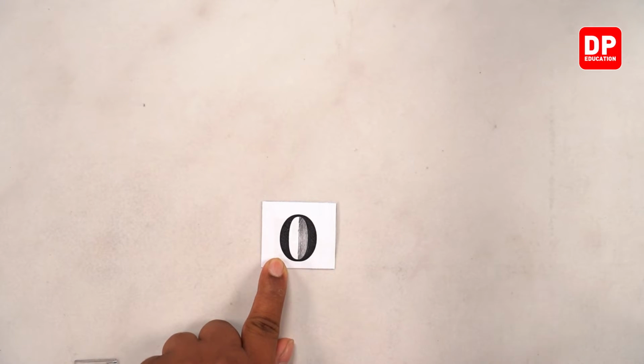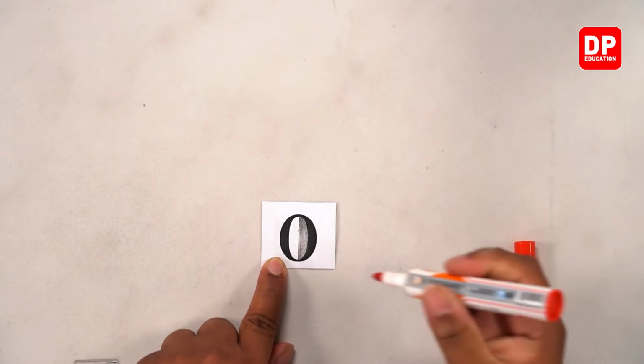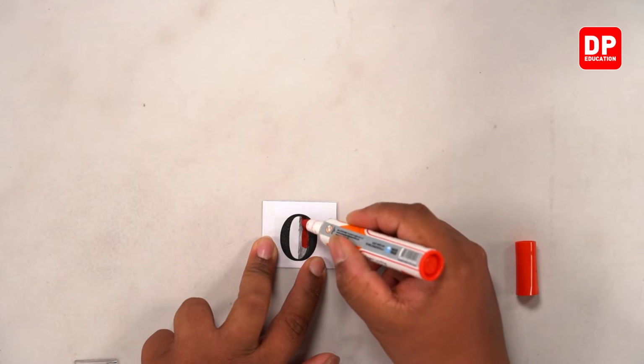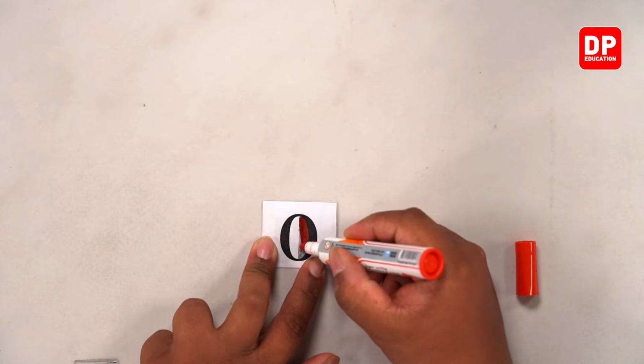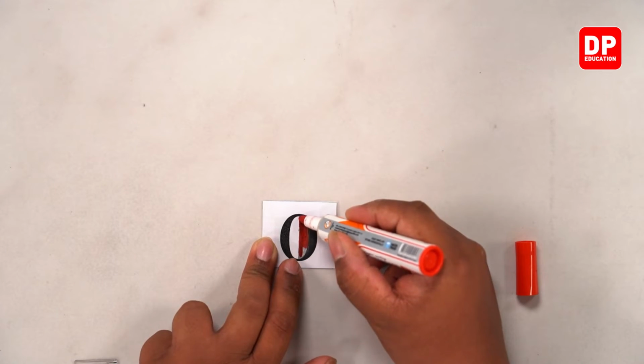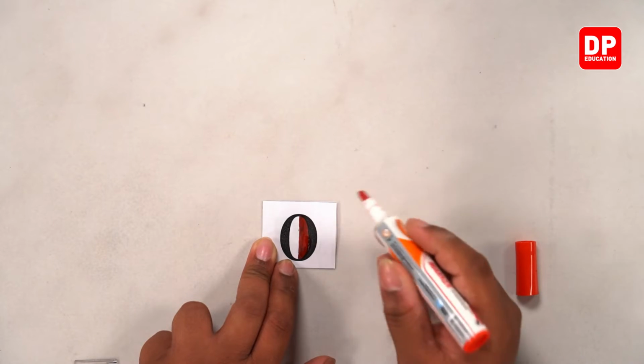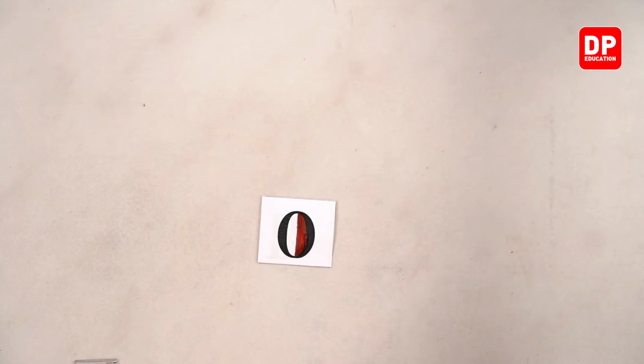So in order to get a good view, I'll use a marker pen and I'll color this half so that you can observe it very clearly. Only one half, okay? Right. Now you can see it very clearly. This is my right hand side, my dear children.